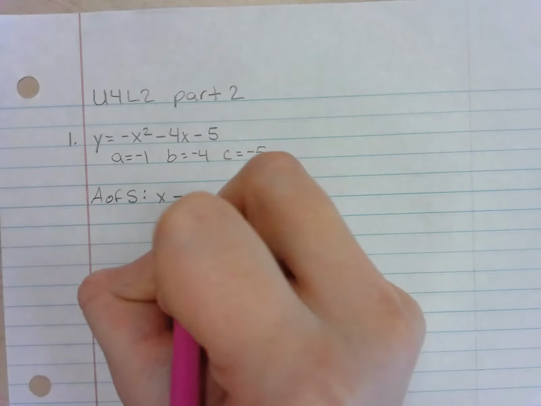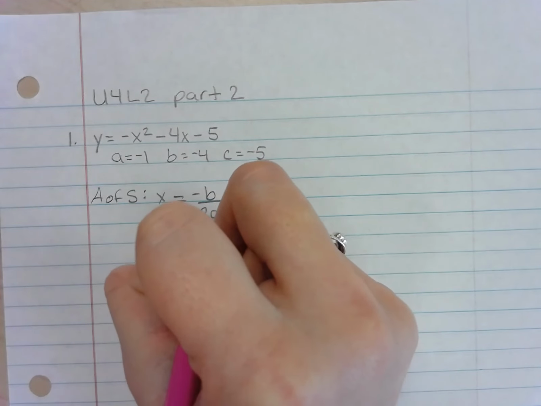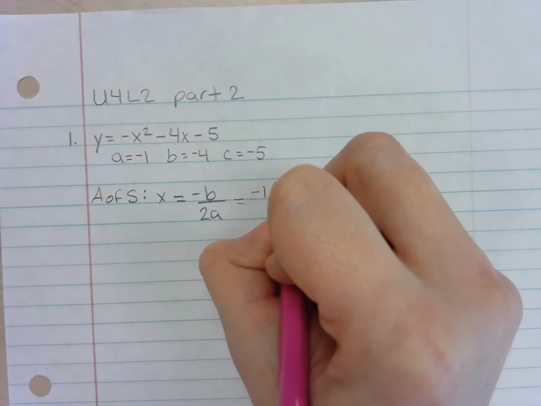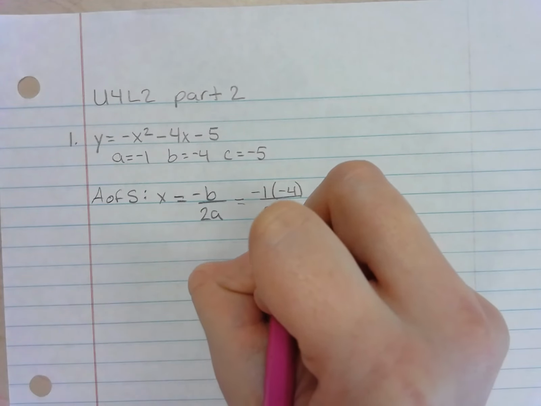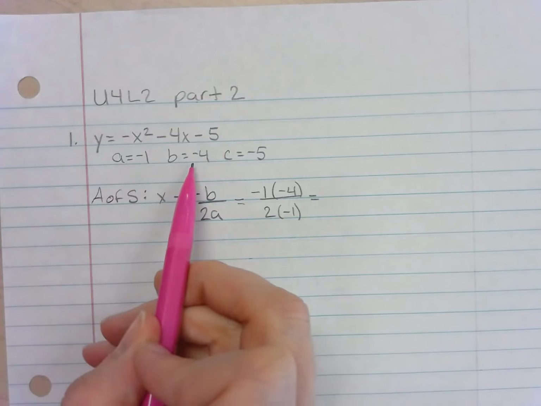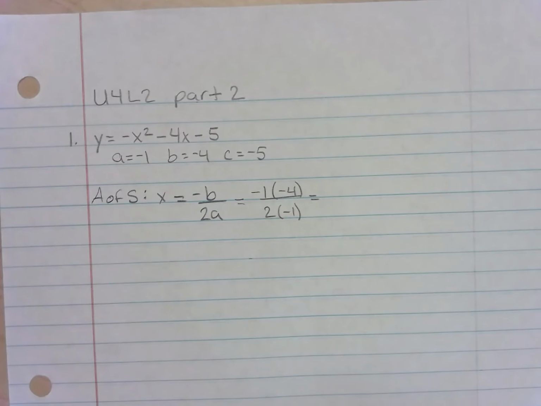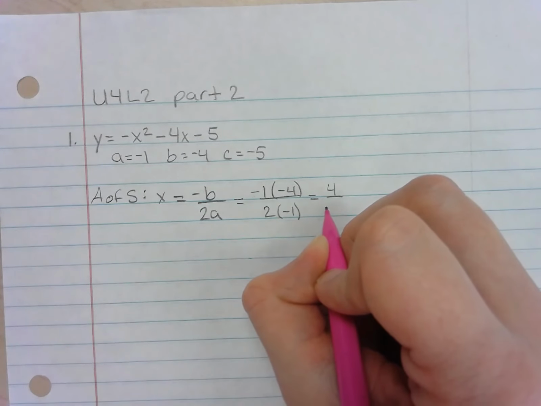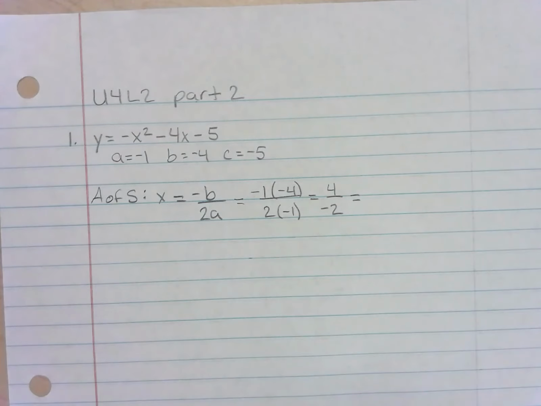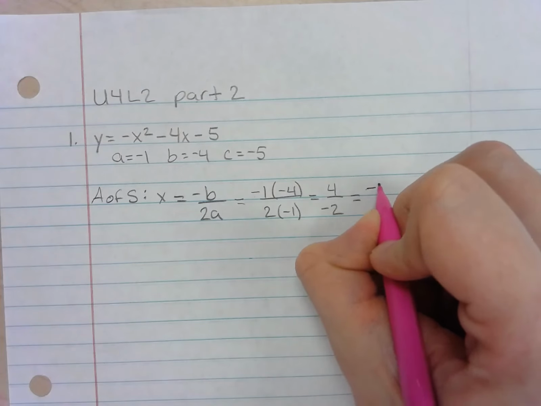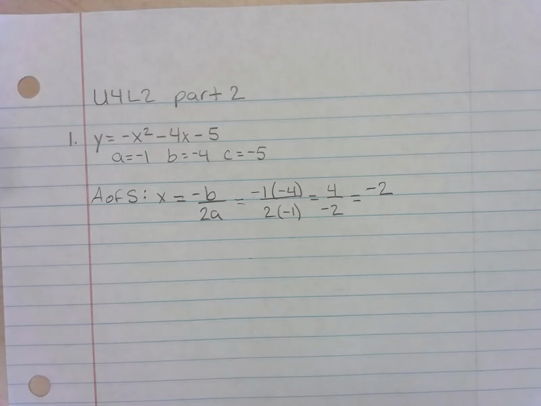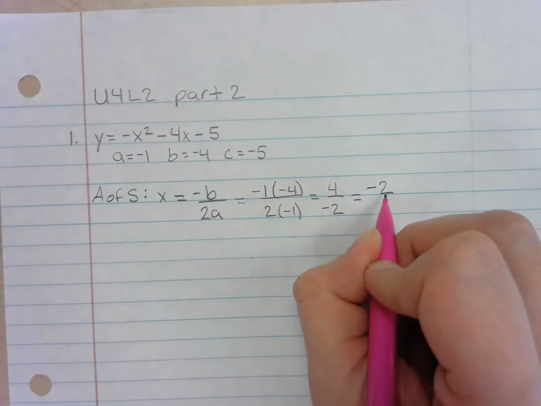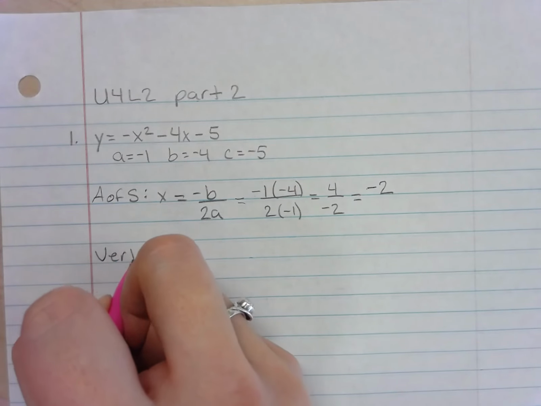So the axis of symmetry formula is negative b over 2a. So let's plug in our numbers. Negative 1 times negative 4 over 2 times negative 1, plugging in the a and b values from our function. So negative 1 times negative 4 is 4, and 2 times negative 1 is negative 2. When you simplify, you find the axis of symmetry to be negative 2. You will use that value as the x value of the vertex.